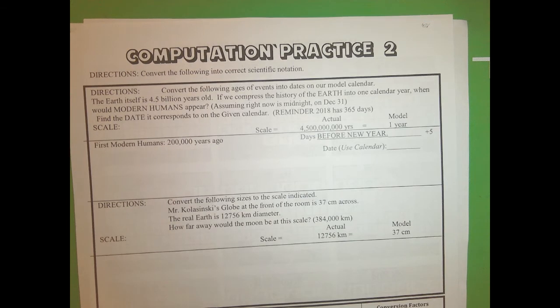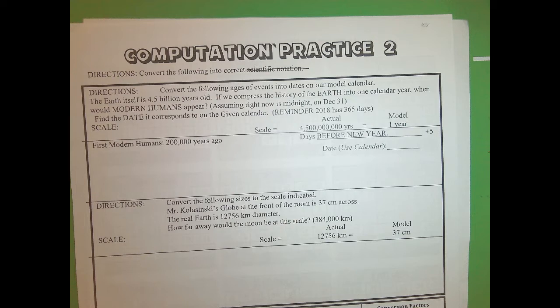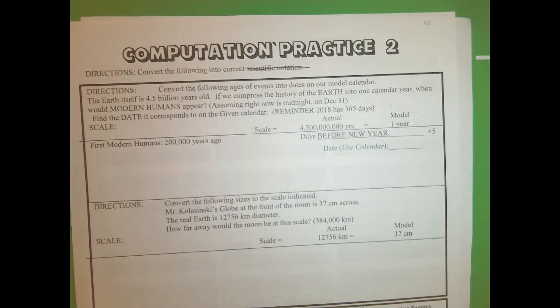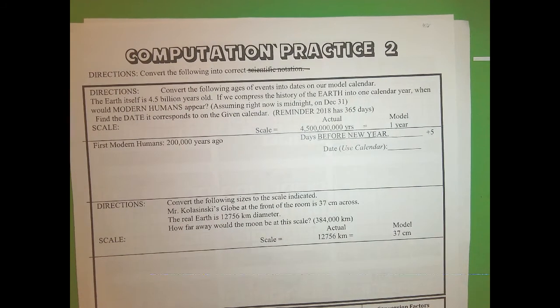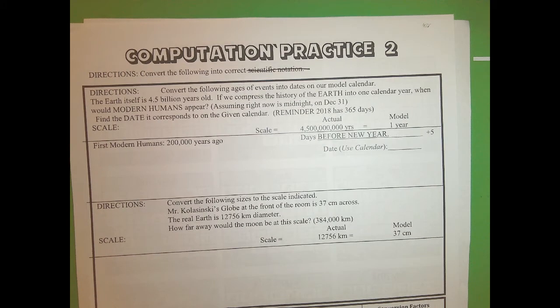Alright, Computation Practice 2. Convert the following into correct scientific notation. That's actually optional. Directions: convert the following ages of events into dates on our model calendar. The Earth itself is 4.5 billion years old. If we compress the history of the Earth into one calendar year, when would the modern humans appear? Assuming right now is midnight, December 31st.